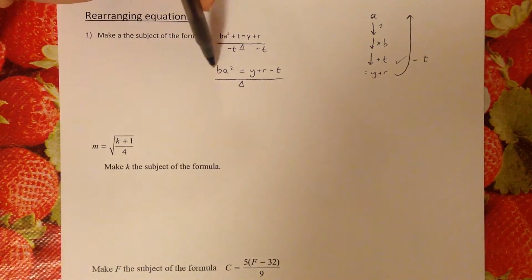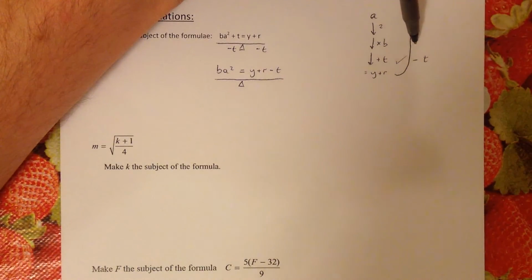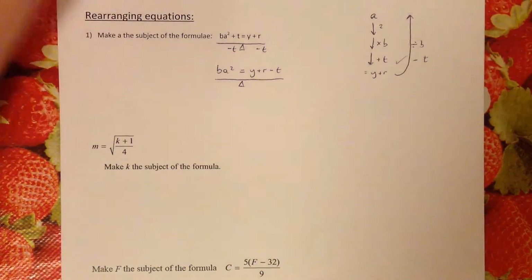Now what I need to get rid of is this multiply by B, because that was the next thing that happened in BIDMAS, and the inverse of multiply is to divide, so I'm going to divide by B.